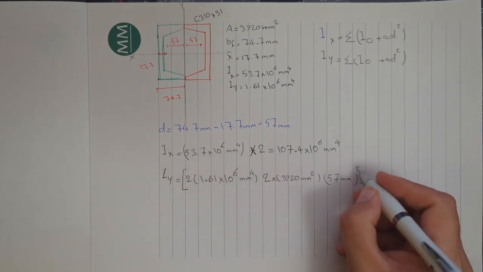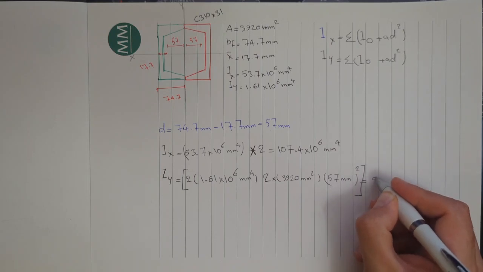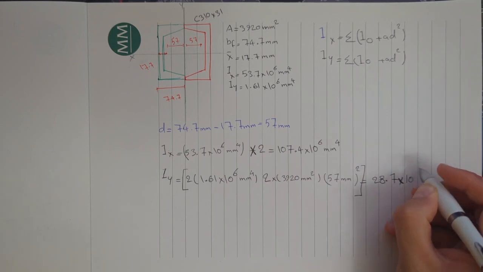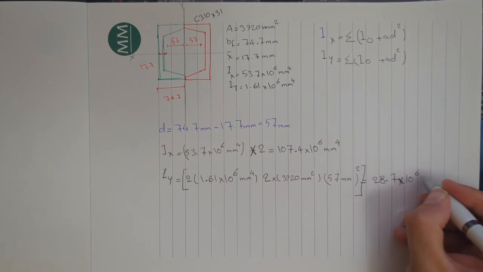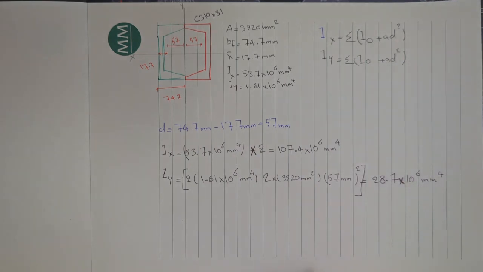So the answer, put it in brackets, is 28.7 times 10 to the power of 6 millimeter to the 4.